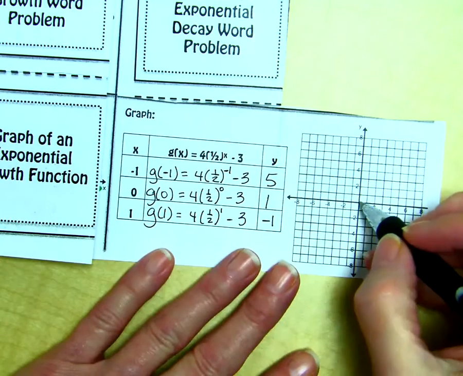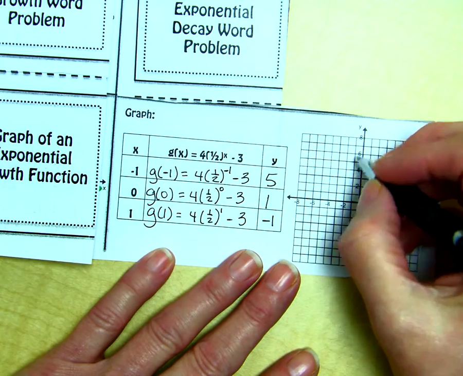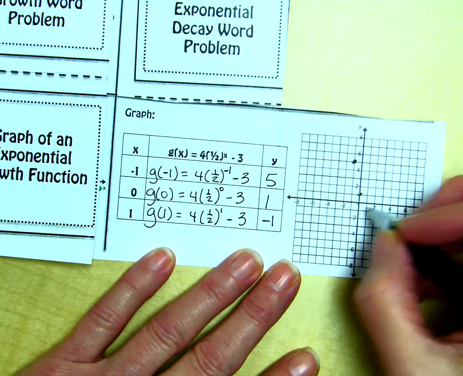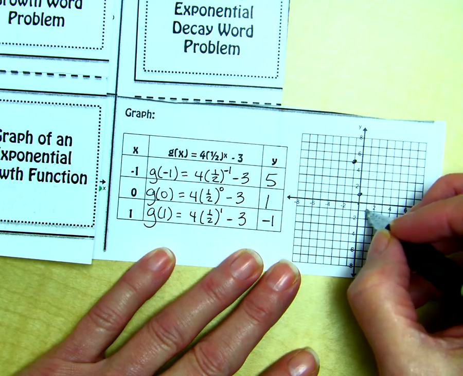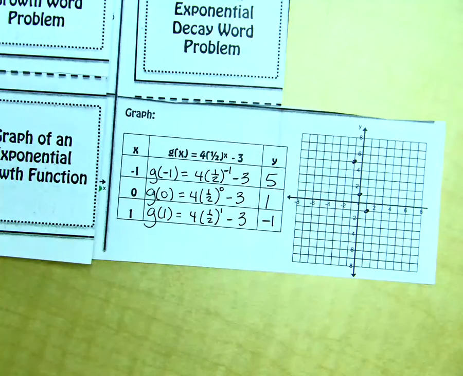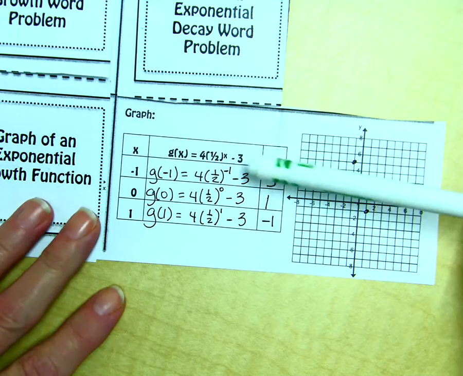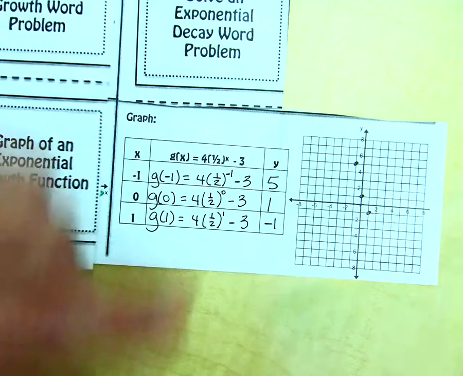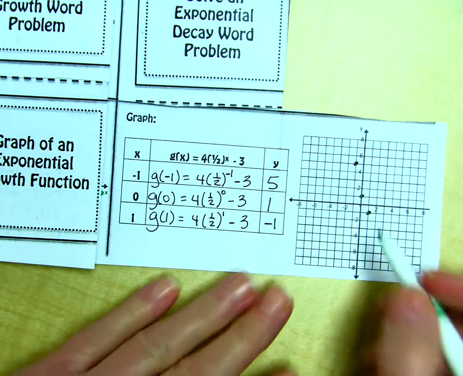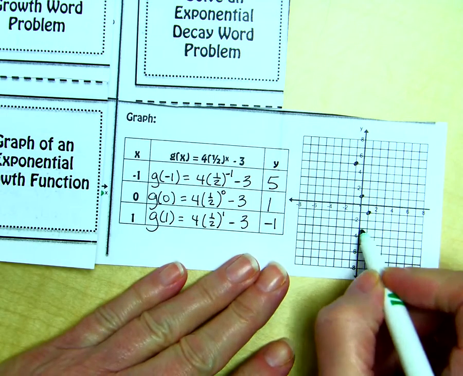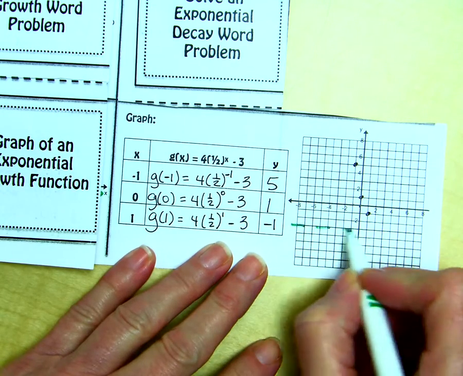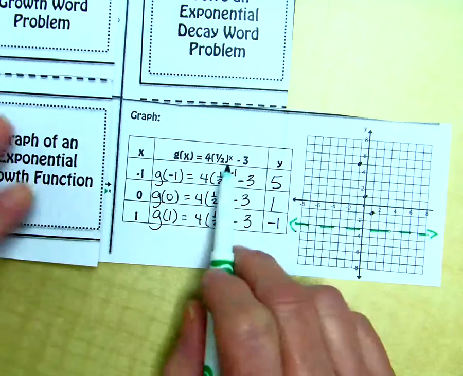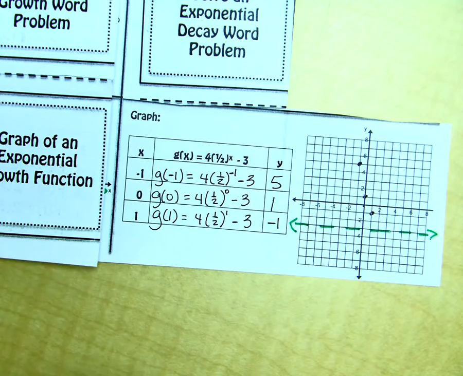So here we have our points. We can graph them. At negative 1, we get a positive 5. At 0, we get a positive 1. And at positive 1, we get a negative 1. Now, just like on the growth model, where it was subtracting 1, this one has us subtracting 3. So our asymptote has moved down 3 units, 1, 2, 3, and is now y equals negative 3. If this had been a plus, it would have moved up.